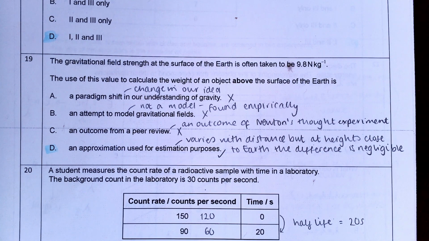We found these values empirically. C, it was not an outcome from a peer review, it was an outcome of a thought experiment that Newton had. D, an approximation used for estimation purposes. Yes, absolutely. We are using 9.8 newtons per kilogram, but we've seen that even around a classroom, it does fluctuate ever so slightly. It does vary with distance, but at heights close to the Earth, the difference is negligible, so we can take it to be an approximation.